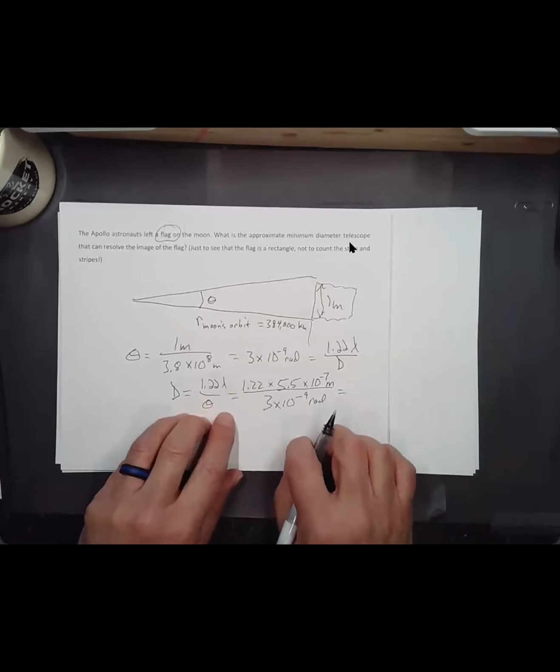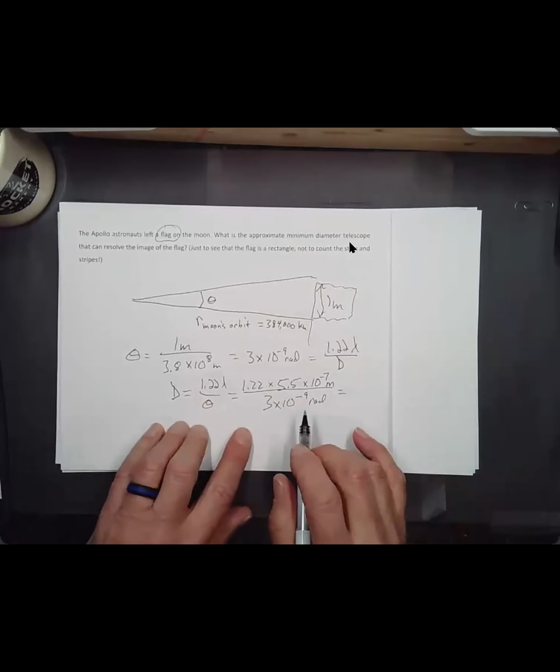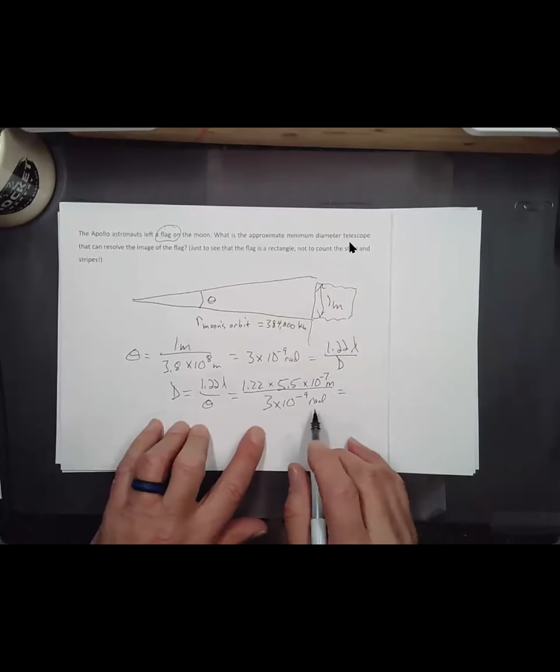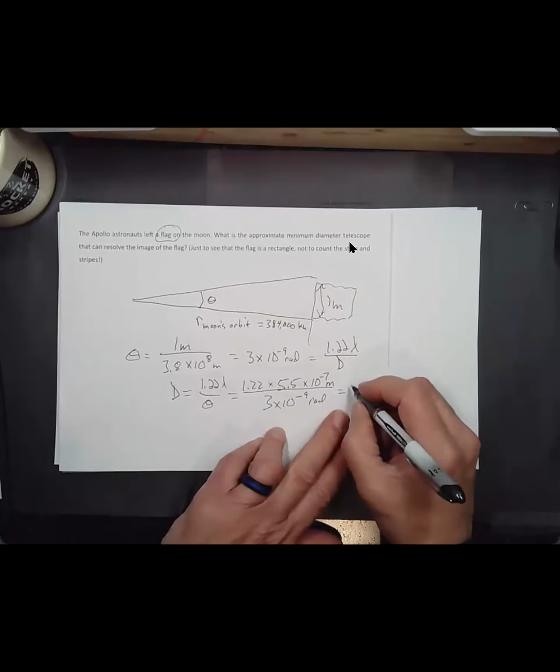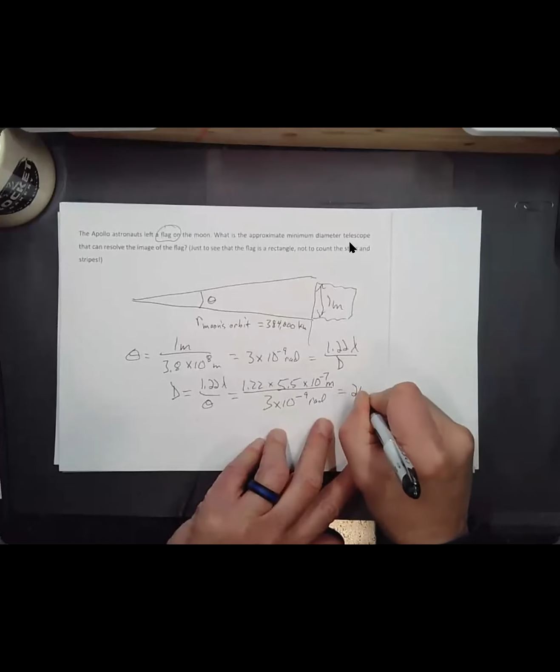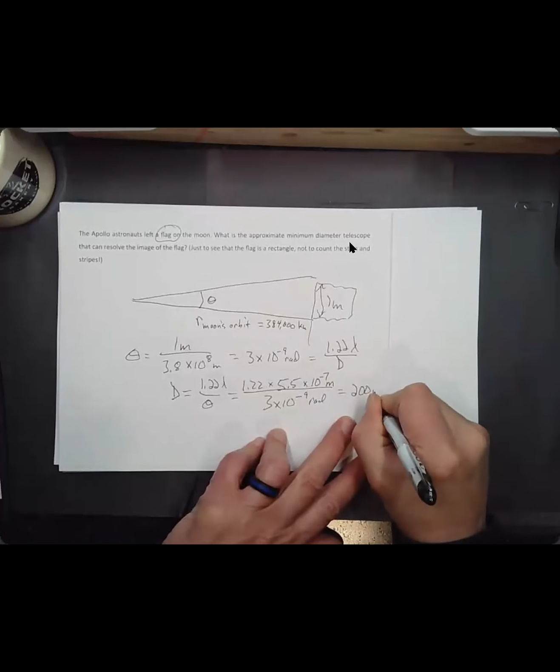again, similar to that previous problem I did for the visible light telescope matching the VLBA, but I'll just call it 200 meters. And it's actually a bit bigger than that. So yeah, our little 8-inch diameter telescopes are not going to be able to see the flag on the moon. Although they have seen the flags on the moon, but not from Earth.